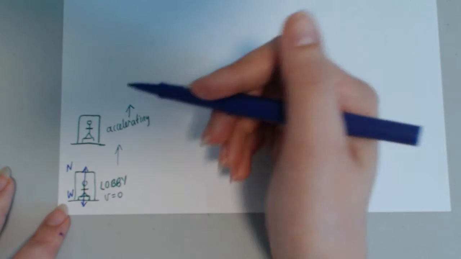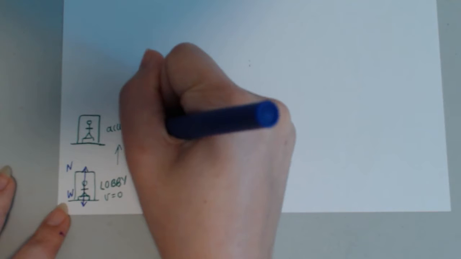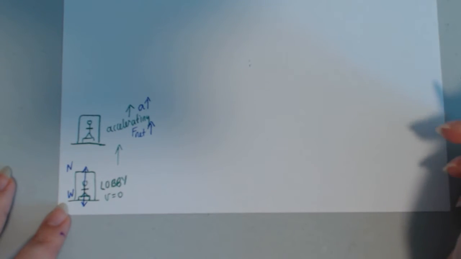Now, as they start accelerating up, if the acceleration is in the upward direction, due to Newton's second law we know that the net force is in the same direction as the acceleration. Net force tells us what direction there is an imbalance. So if the net force is up, that means there is more force going up than going down, or there's a bigger force going up than going down.